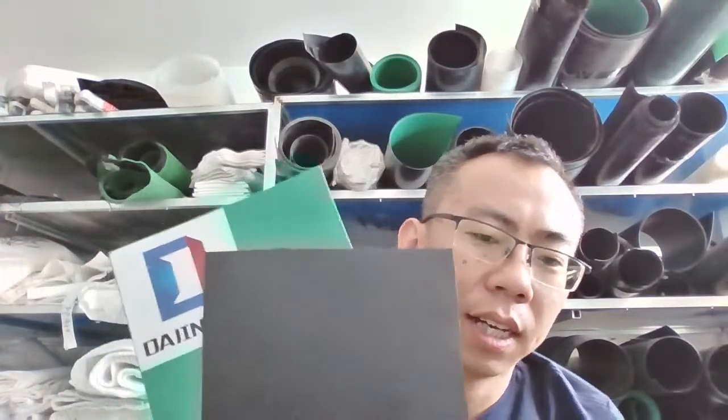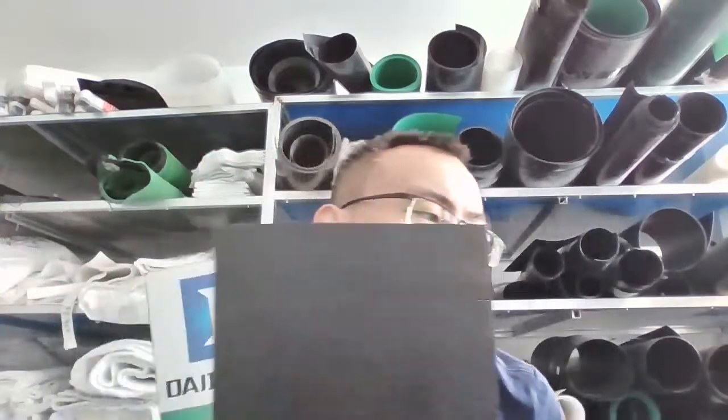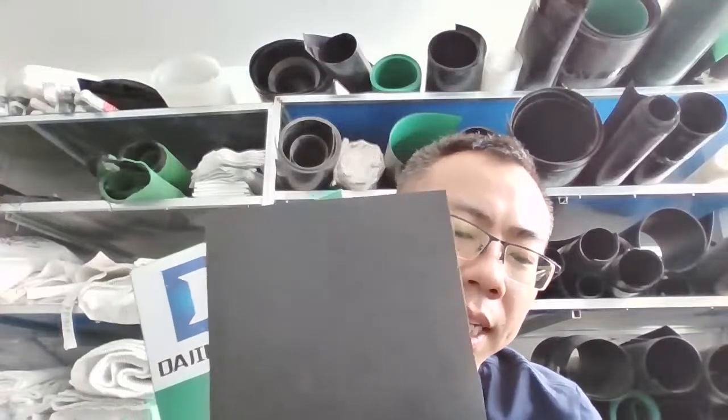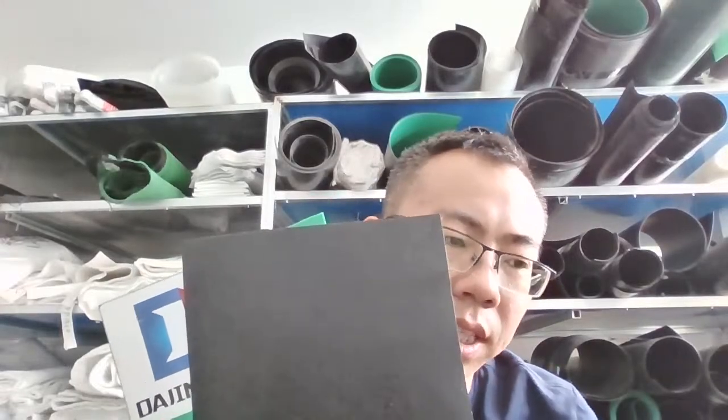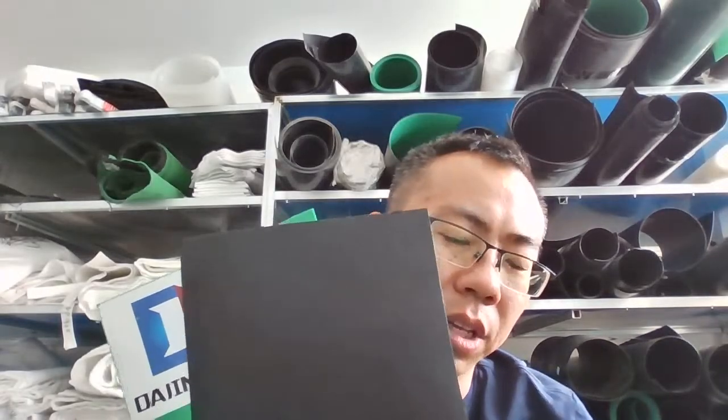There are different colors of the geomembrane, and the popular color is black, because the black color has carbon black, which adds the anti-UV property of the geomembrane. So with the carbon black, the geomembrane can last longer under the sunshine. It is very helpful for UV resistance.